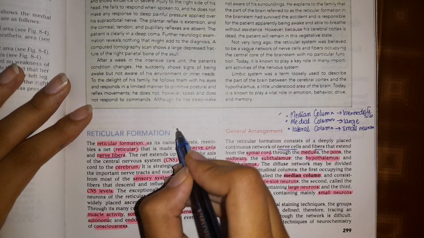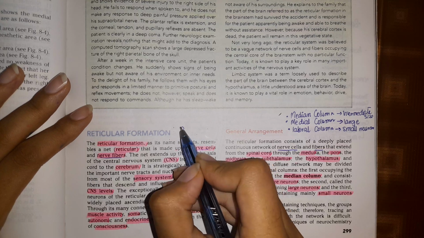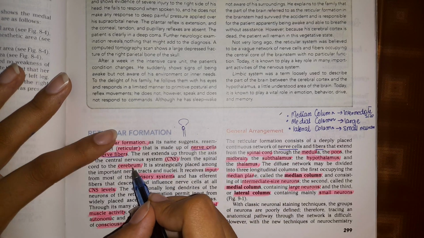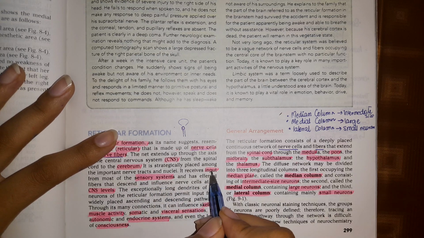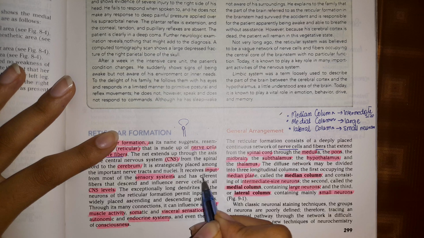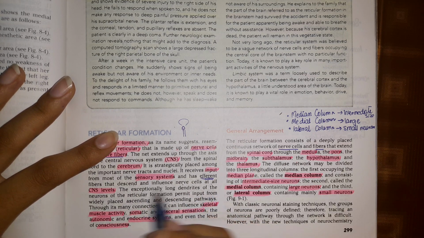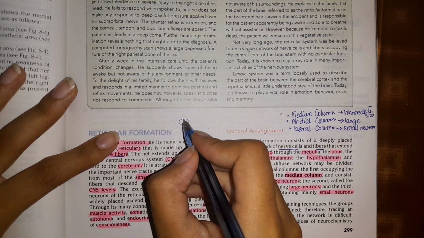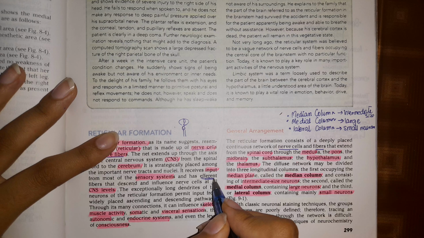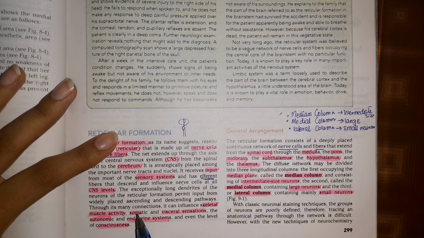And this network extends the whole spinal cord and the whole cerebral cortex. So, spinal cord, the cerebrum, and the spinal cord, etc. It receives input from the sensory system and has efferents, which are the fibers that are emerging from it. They descend and influence nerve cells at the central nervous system level. So it is receiving the input from the sensory system, and its efferents are going in the cortex, in the central nervous system, that is brain and spinal cord both.